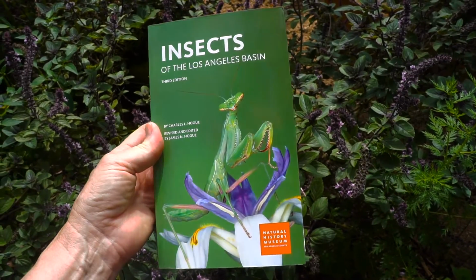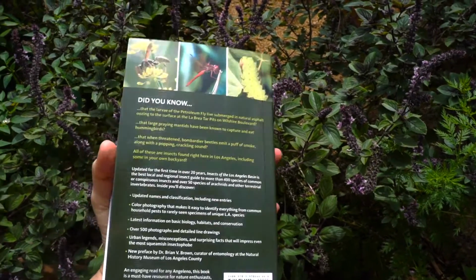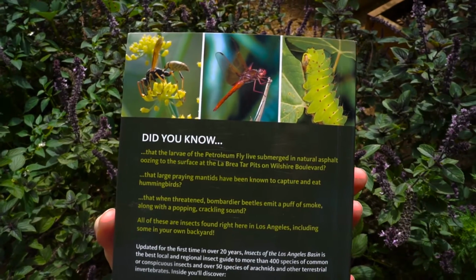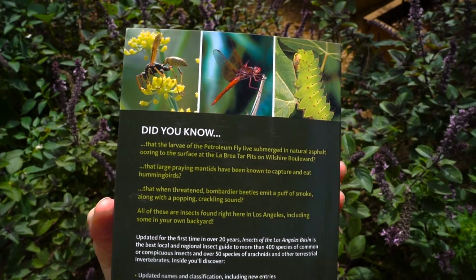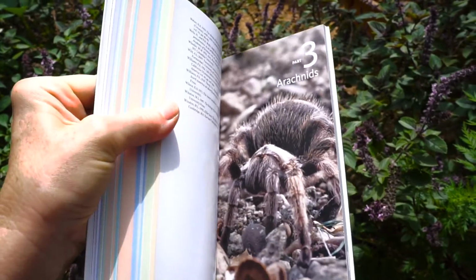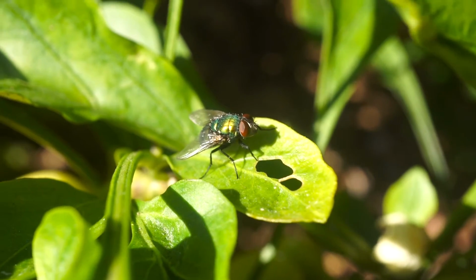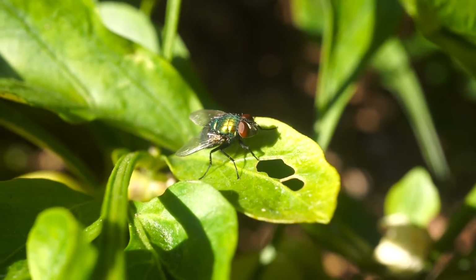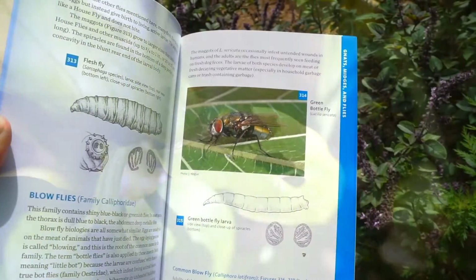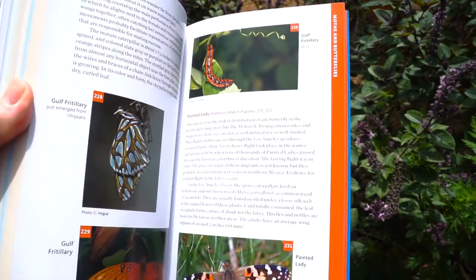You have your new book, which I just got a copy of. That's a place to go where you can get information, as well as sometimes you can research online. You see a bug and you go online to try to find out what that is, but you don't really know for sure. But if you're in Southern California, this book is called The Insects of the Los Angeles Basin, and it's very useful for the things that we see around here.